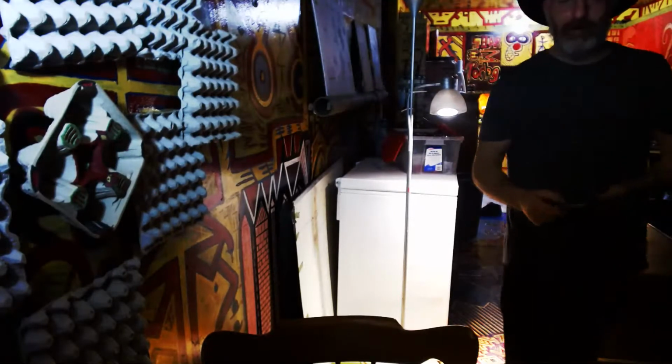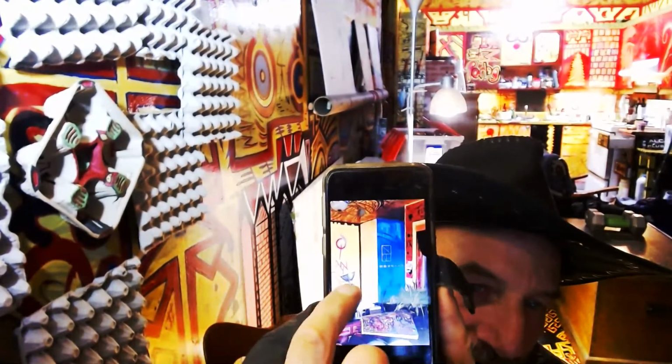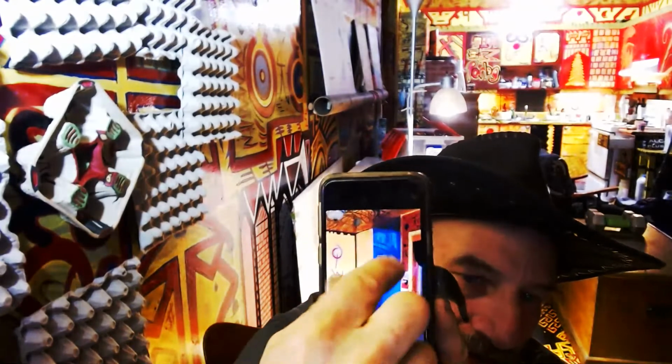Okay, took a picture, not a big thing. Looks pretty dark in here, eh? So let's see. Not sure if you can see this. Whoop, disappeared.